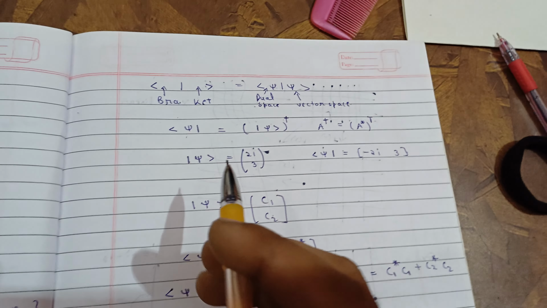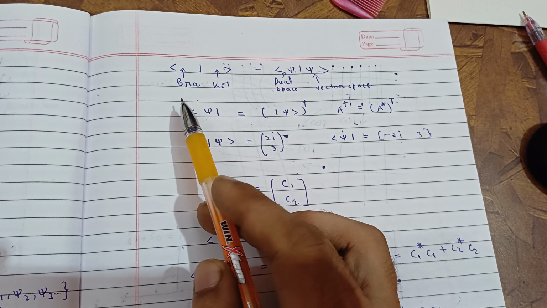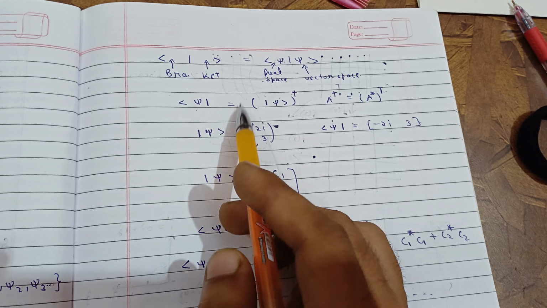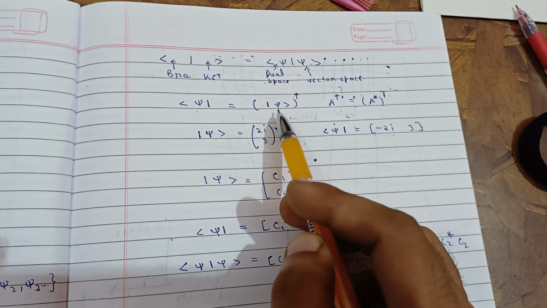So I told you what are ket and bra notation. In the ket you write the column vector, and bra is just the complex conjugate, which means it is also the transpose. So you will take the dagger, then dagger of ket will give you bra. That's how we defined this, and I told you how you can write your wave function in terms of ket and bra notation.